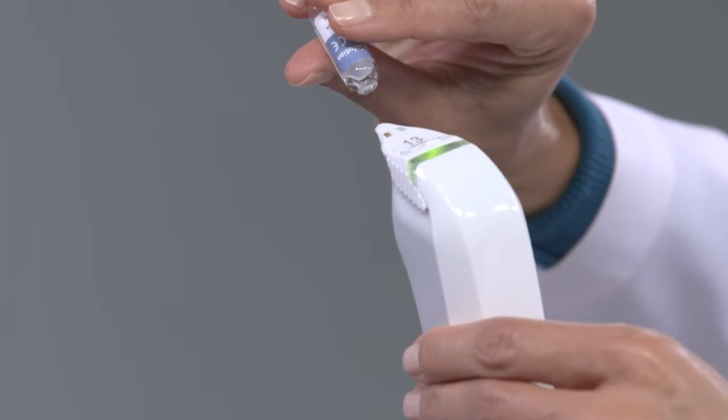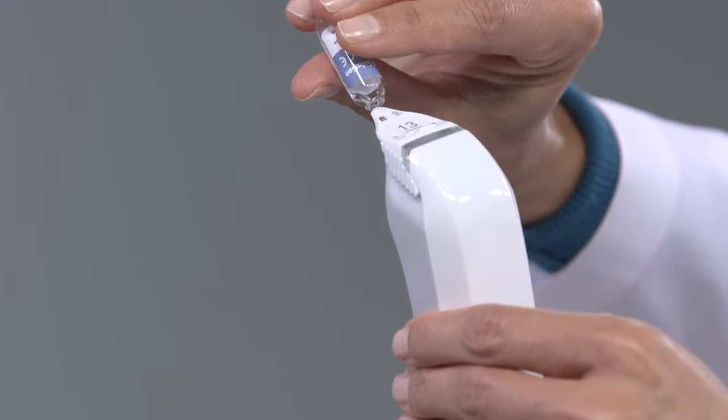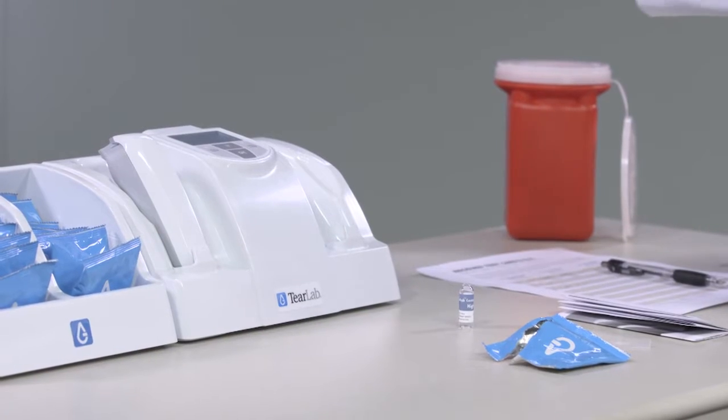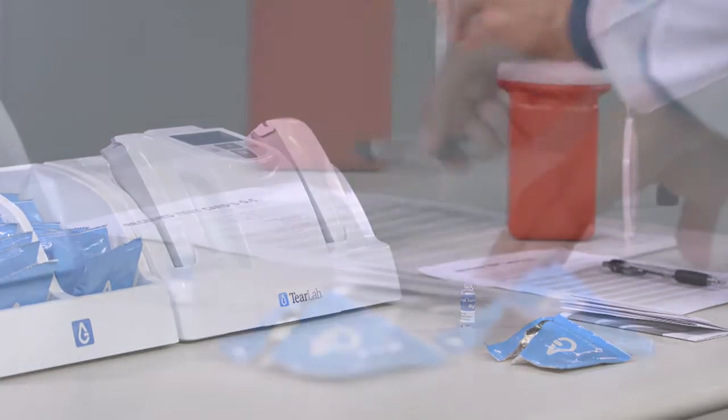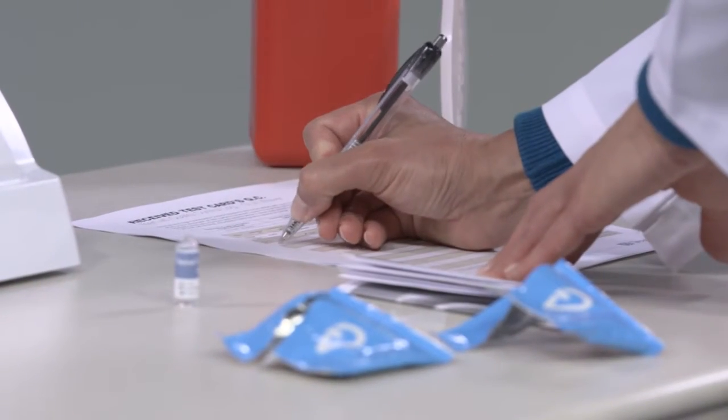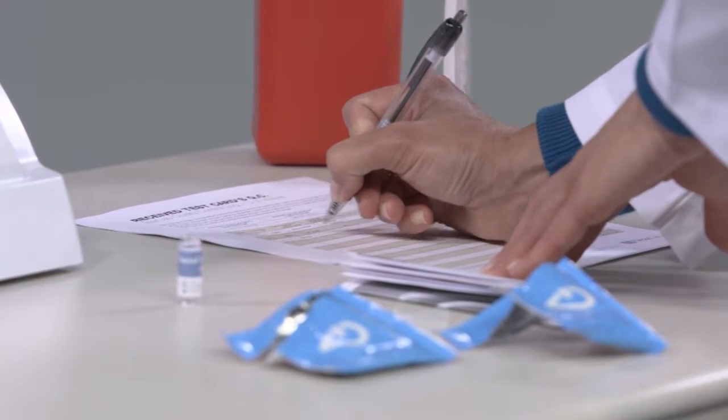U.S. customers should take 2 test cards from each lot and test a high control solution with one card and a normal control solution with the other test card. You should record the results in your monthly QC log.